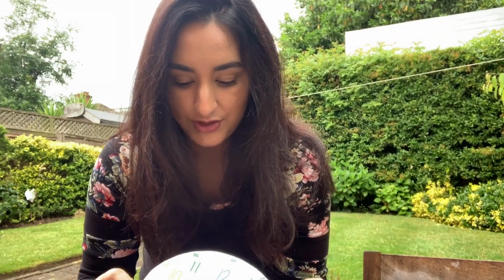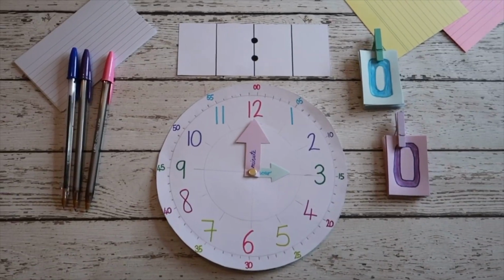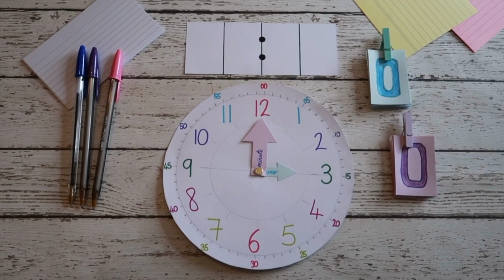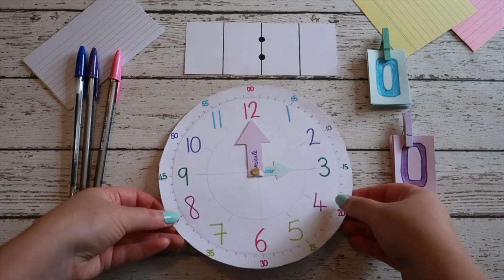So if you're not sure how to tell the time, or your child isn't sure how to tell the time, then this video will be perfect. And of course, I'll show you how to make one of these at the end. Okay, so I'm going to be showing you how to tell the time on this clock that I've made here. We're going to be looking between digital and analog.